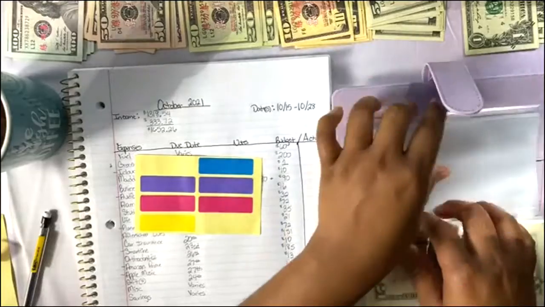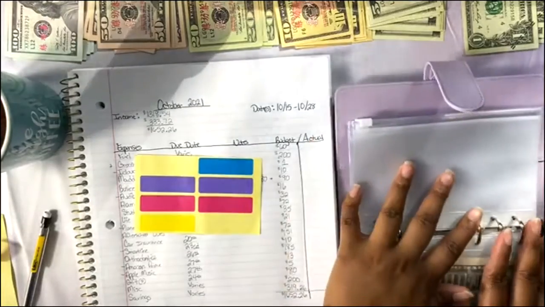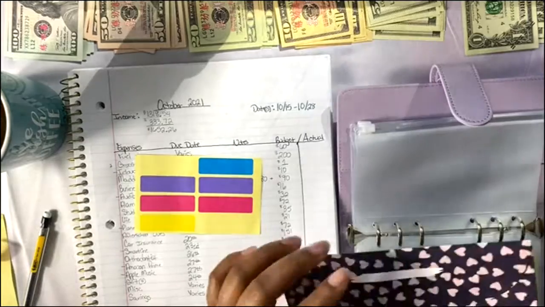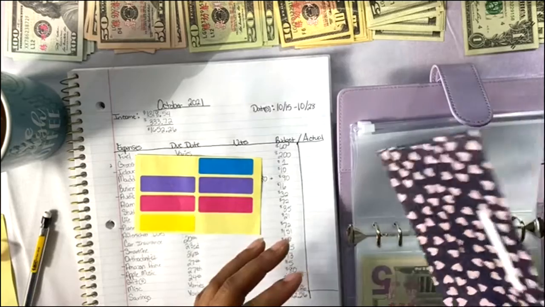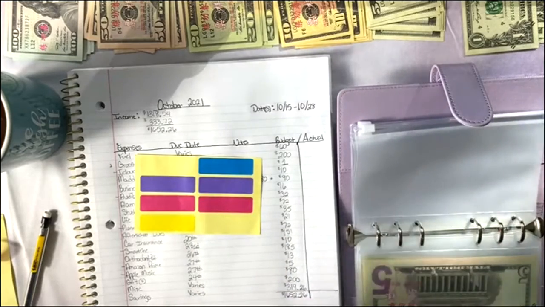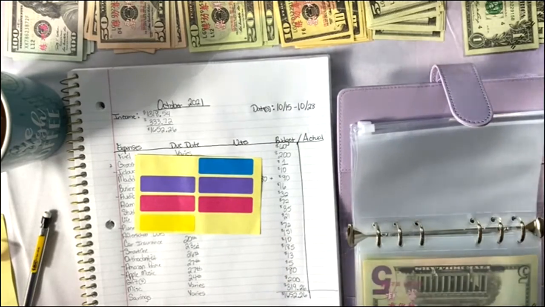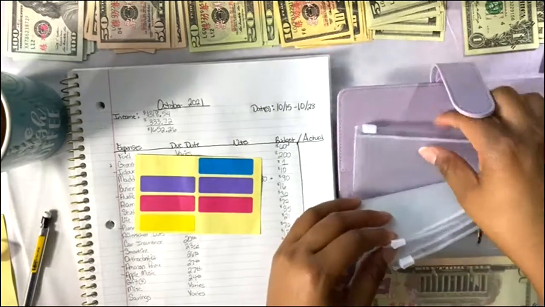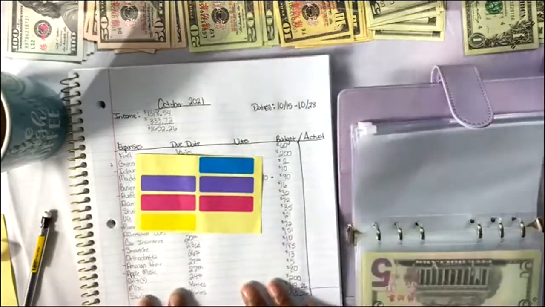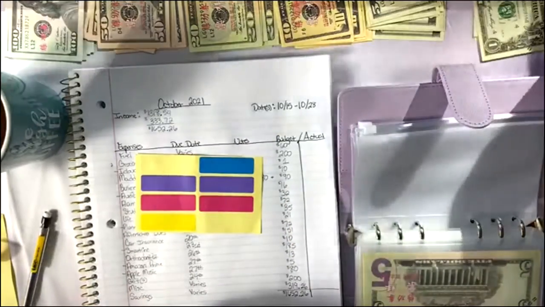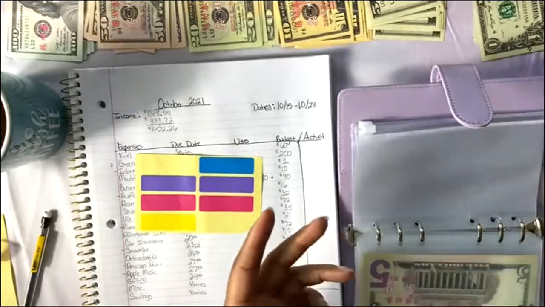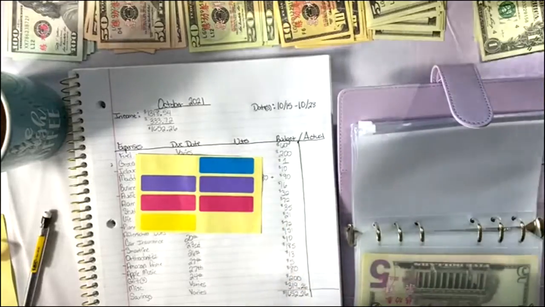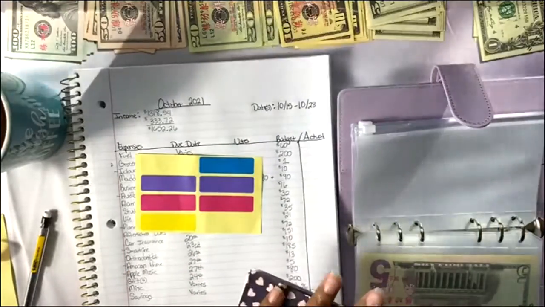We have a gifts envelope. So gifts is not something I typically budget for every month. It's dependent upon what I have going on. I don't know if I want to waste one of these envelopes on gifts. So it's three left. Because gifts is variable, my miscellaneous category is variable, my savings is variable, I'm going to use these for my variable expenses.